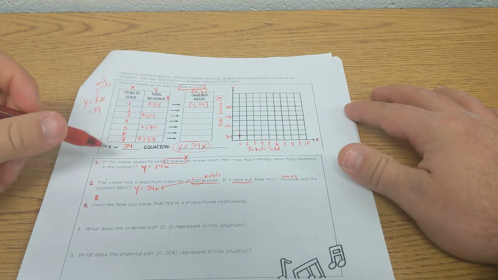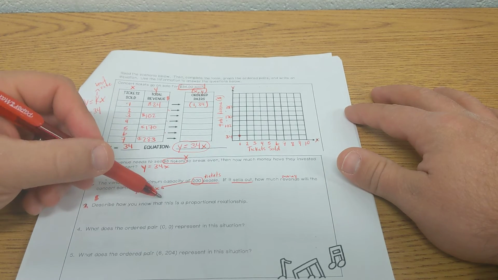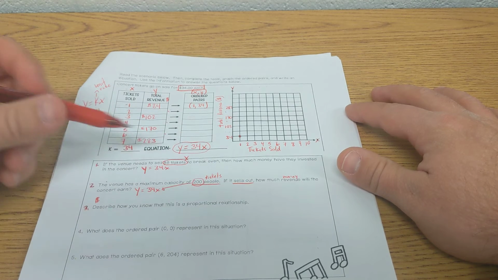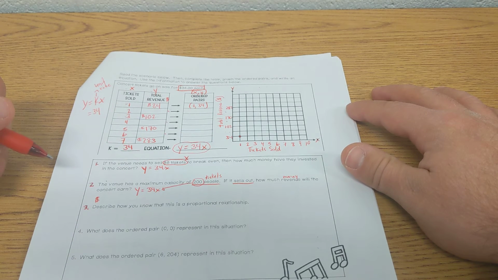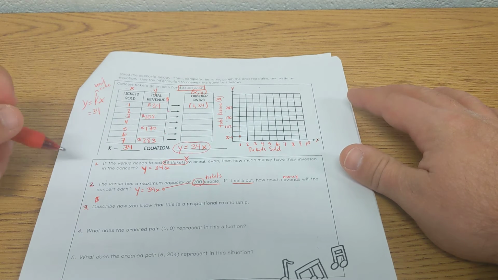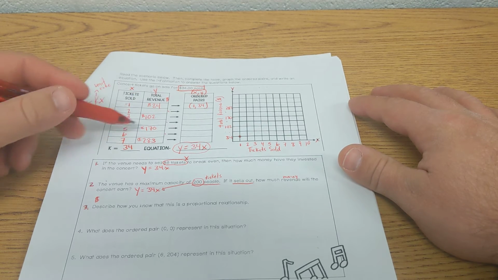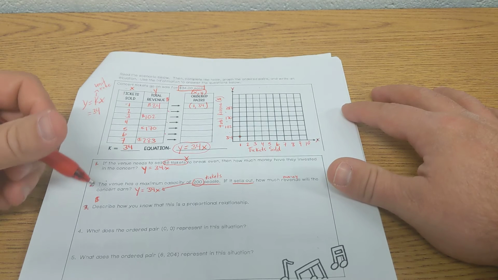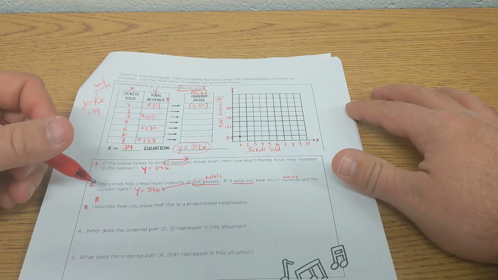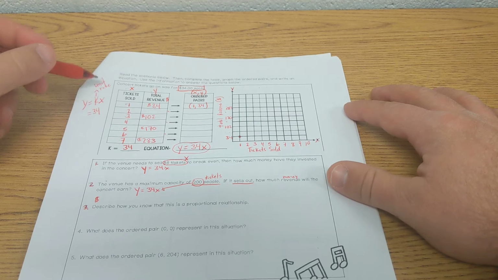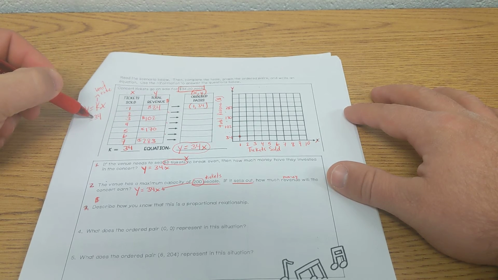Number 3, describe how you know that this is a proportional relationship. Okay, remember, to be proportional, if we're just using a table, they have to simplify to the same rate. All right, so they simplify to the same rate.